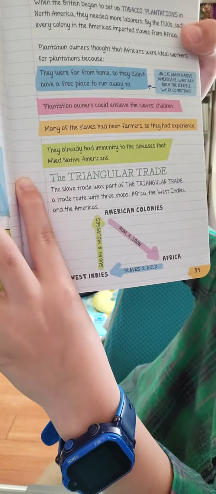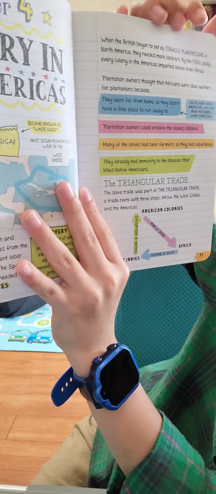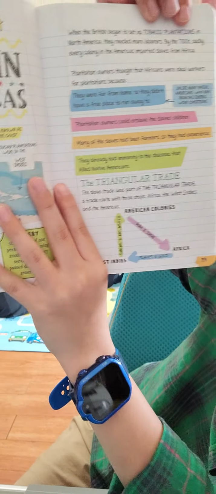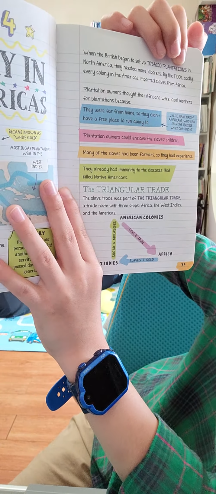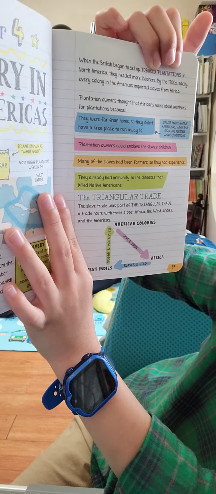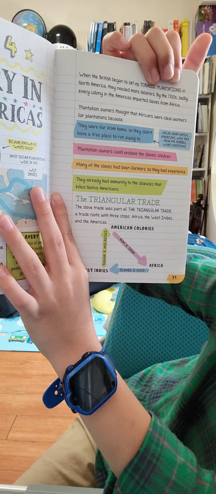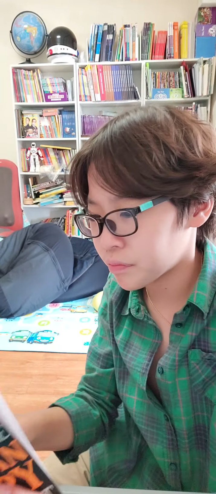And then there was this thing called the triangular trade, where there was a trade between American colonists, Africans, and the West Indies. The West Indies traded with the American colonies sugar and molasses. The American colonies traded with Africa rum and iron, and the Africans traded with the West Indies slaves and gold, which were eventually traded with the American colonies. Sad story, by the way, but true.